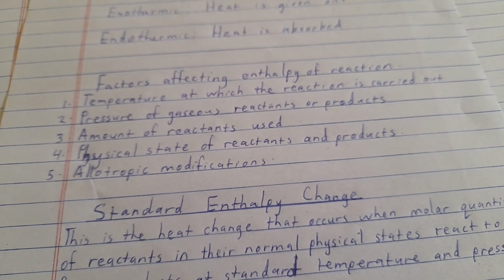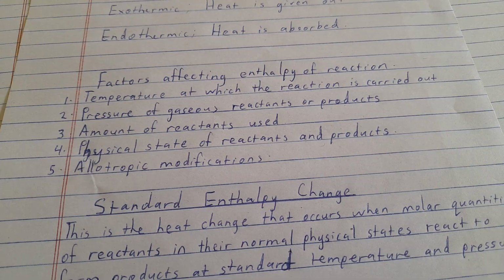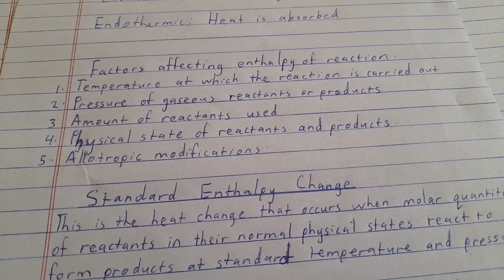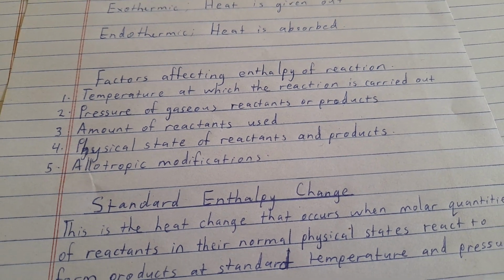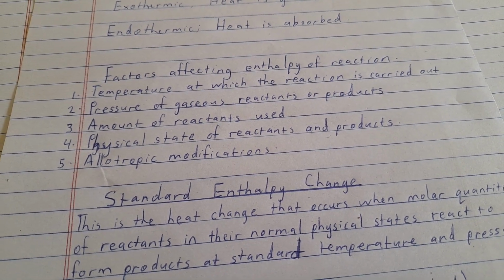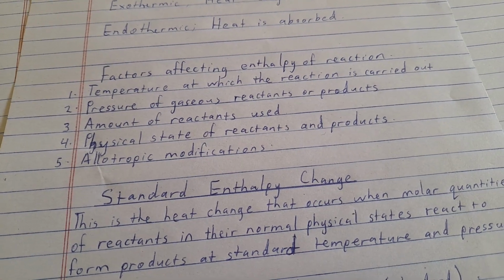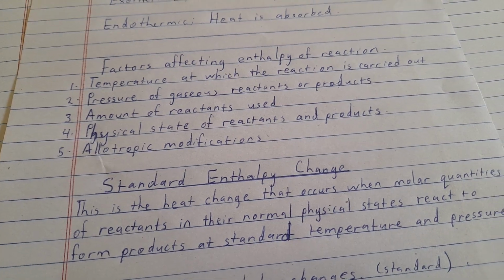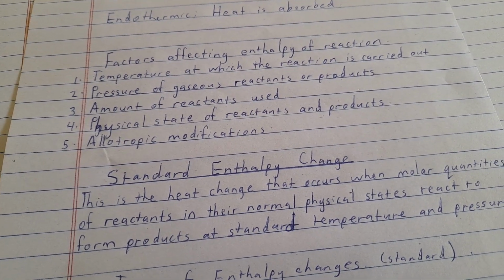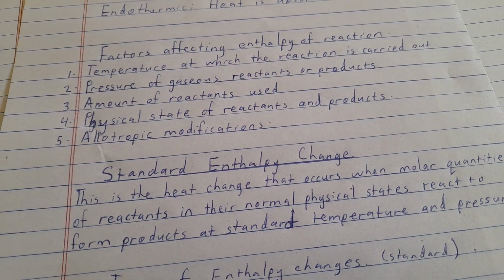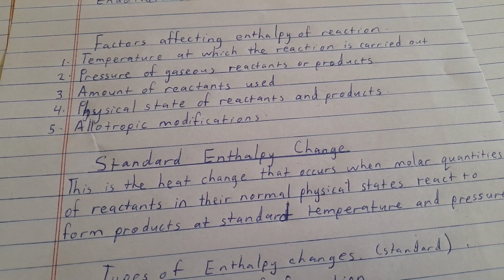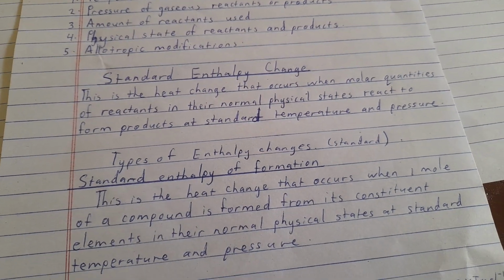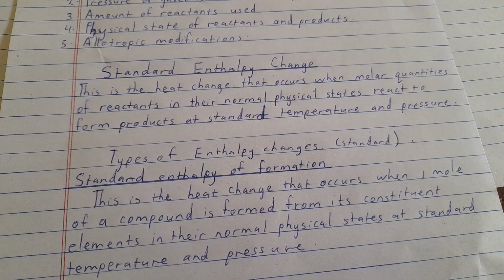Number one, the temperature at which the reaction is carried out, the pressure of the gaseous reactants or products. We as well have the amount of reactants used, the physical state of the reactants and products, and the allotropic modification. Allotropic modification, just remember allotropy, the existence of some substances in various forms. Now, we shall move to the real concept.